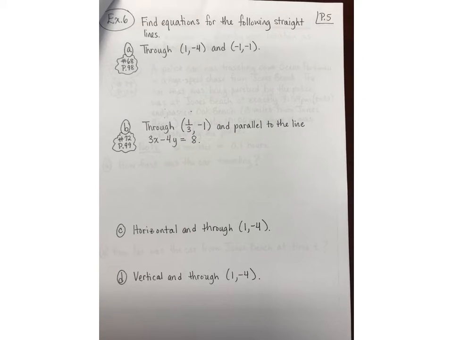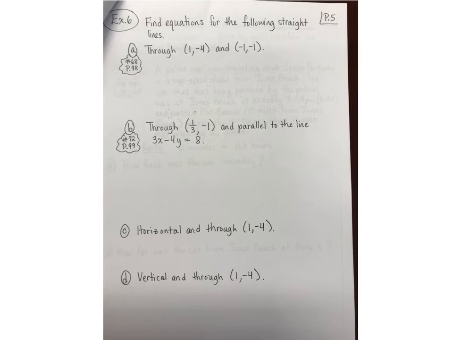Now, we want to find equations for the following straight lines. A, we want to find an equation for the following straight line that goes through the points (1, -4) and (-1, 1). So to do that, let's go ahead and write. We find our slope because we have 2 points.